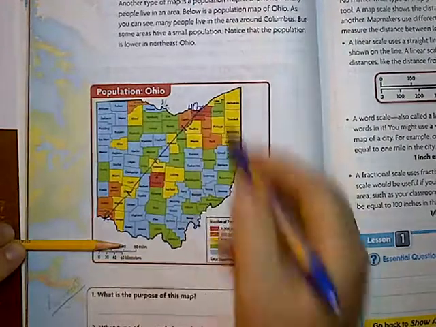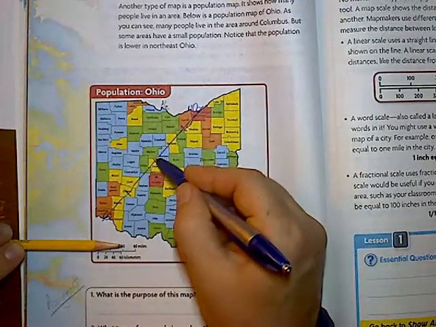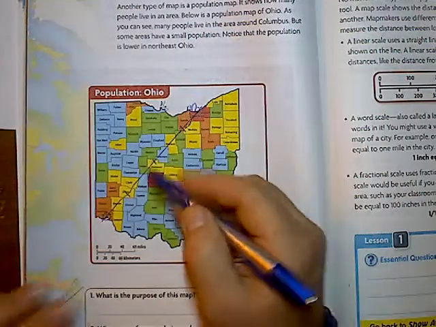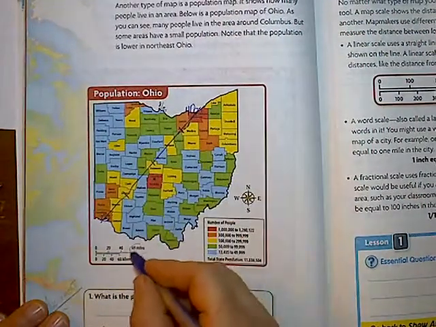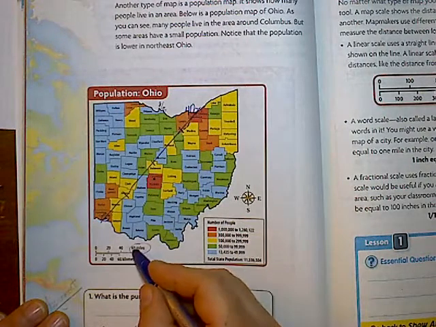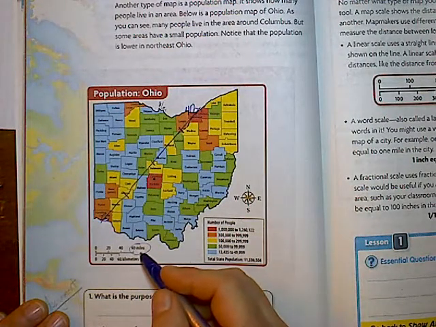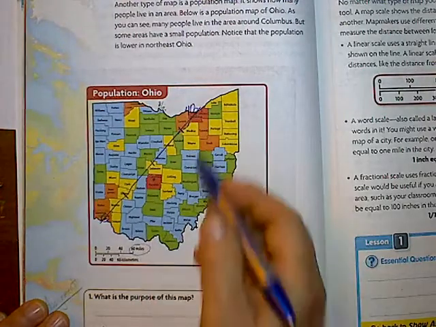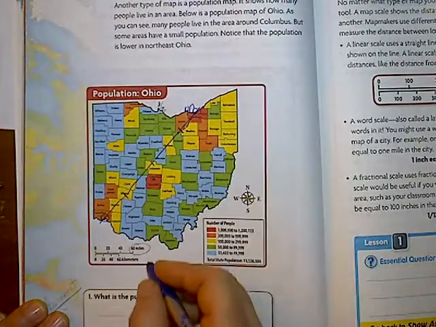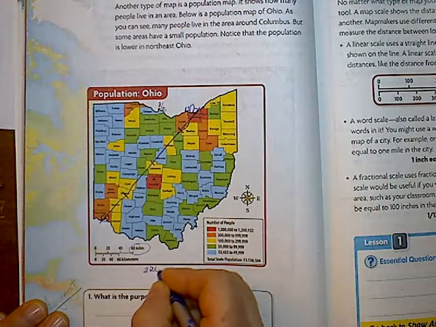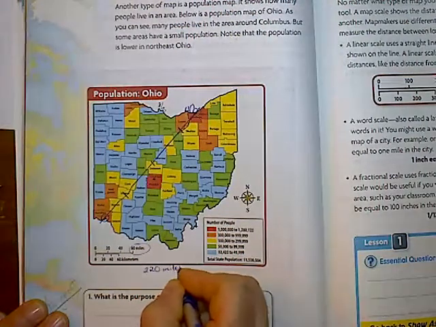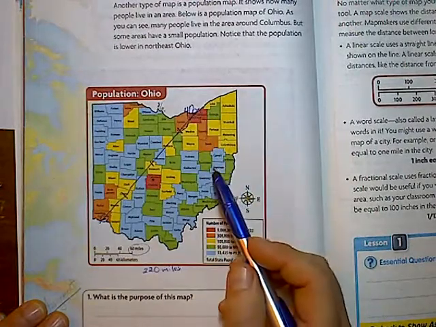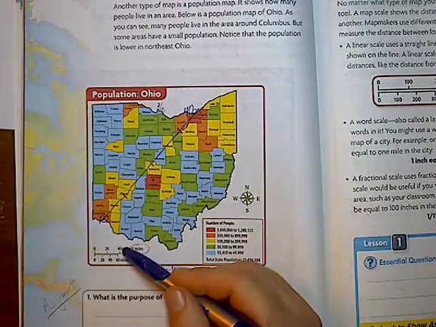Now all I have to do is figure out, well, I had 1, 2, 3 of the actual 60 miles, and 60, 80, 6, 12, 18, 180 plus 40 would be 220 miles. So it's about 220 miles from Cincinnati up to Cleveland. And that was using a linear scale.